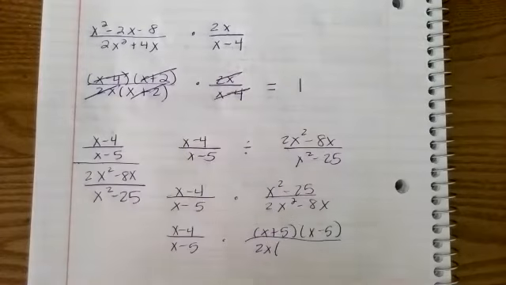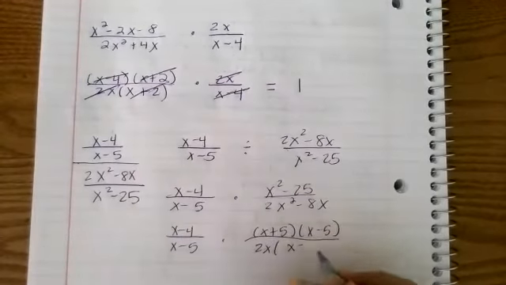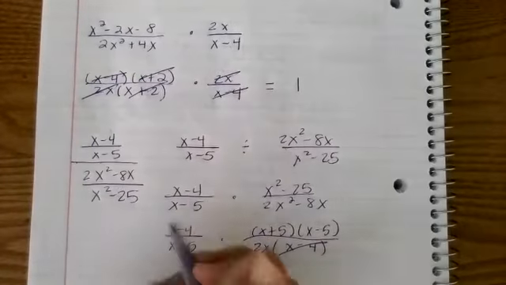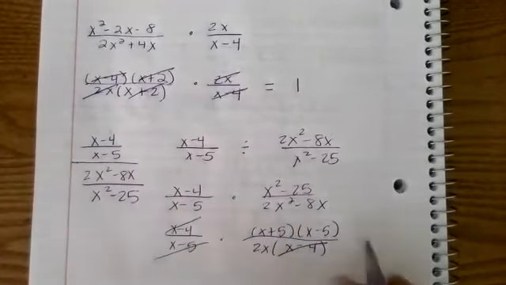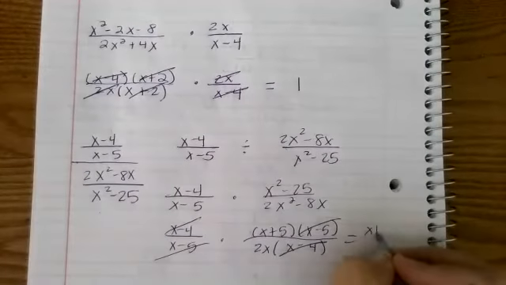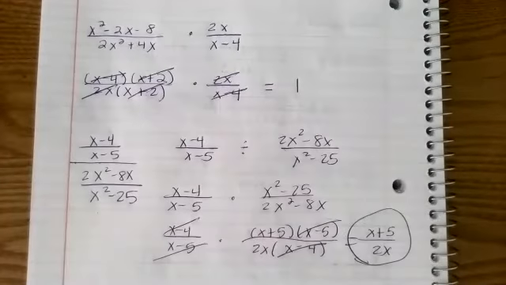And yeah, we factored one similar to this. And I'm left with x minus 4. So the x minus 4s cancel, the x minus 5s cancel, and then you're left with x plus 5 on the top and 2x on the bottom. Okay, so let me know if you still have any questions on that one.